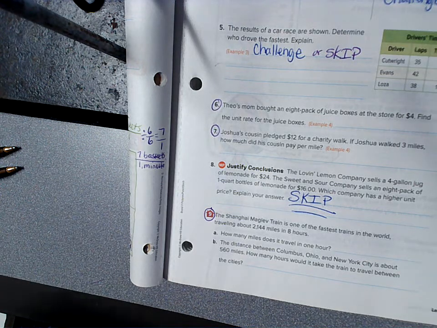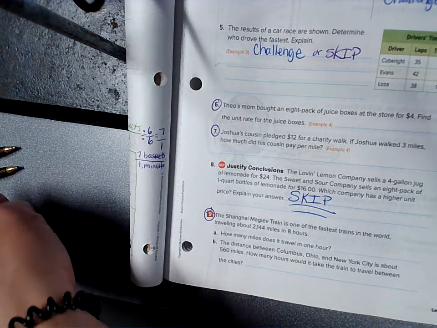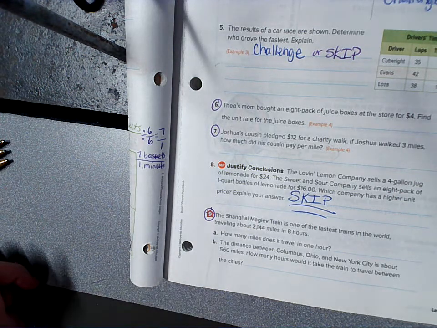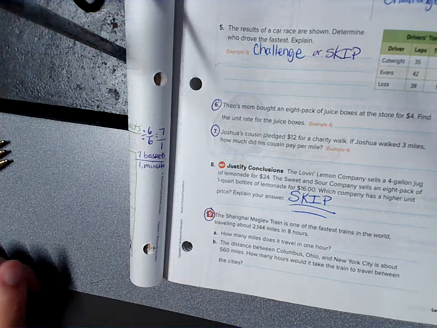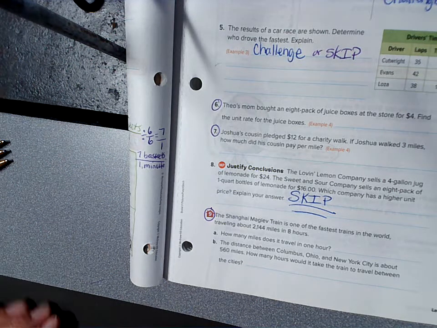We also have those listed on the screen, or the PowerPoint that should be on your screen in your room. If you have any questions, you can refer back to the answer key. Those are linked in the presentation also, and hopefully you can figure out how to solve the problem that you have a question on.